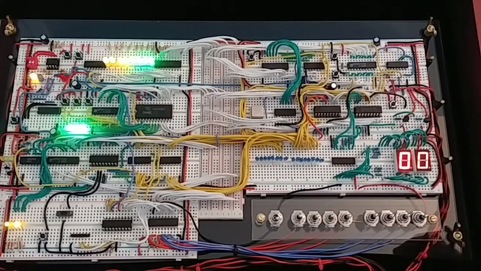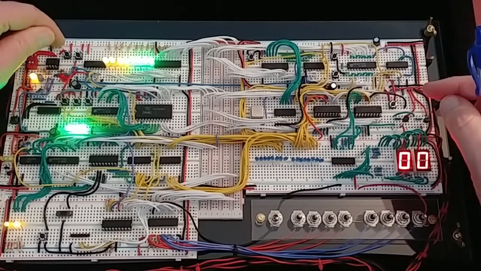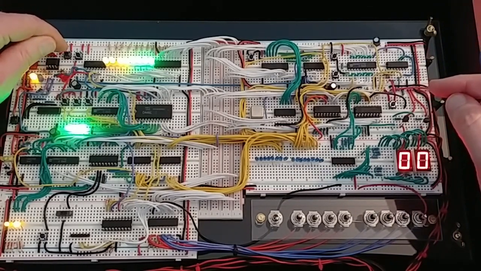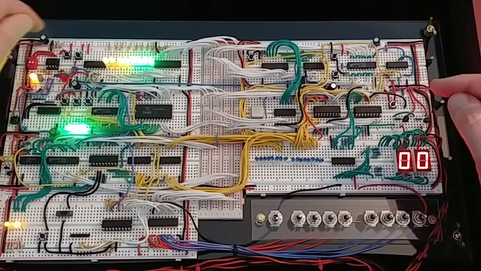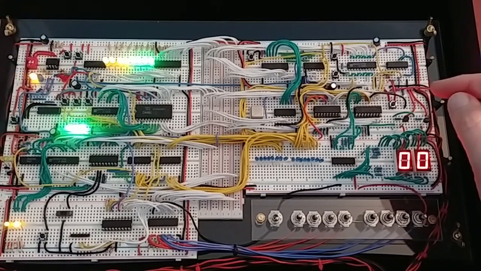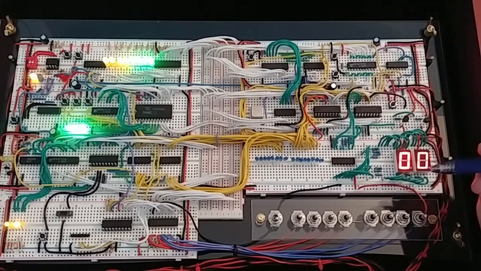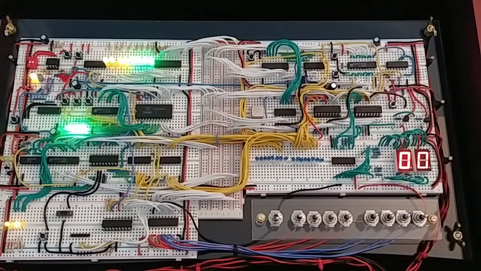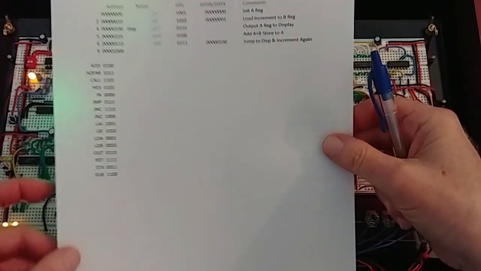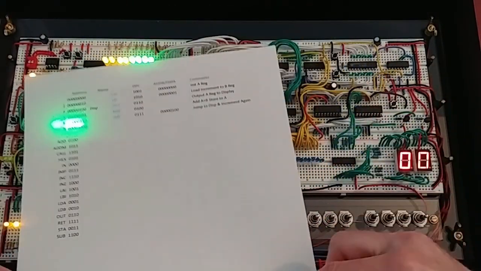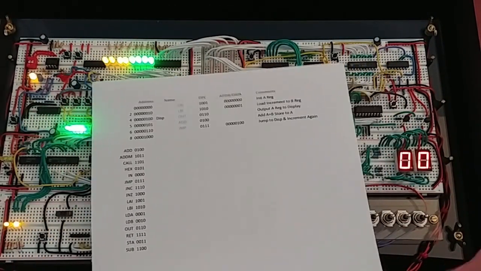You'll see that I enable an item, and then we'll hit the manual clock signal to change the state or enter the register value, whatever we're doing. But we'll see that as we go along. Okay, so this is the program that we're going to be doing today.